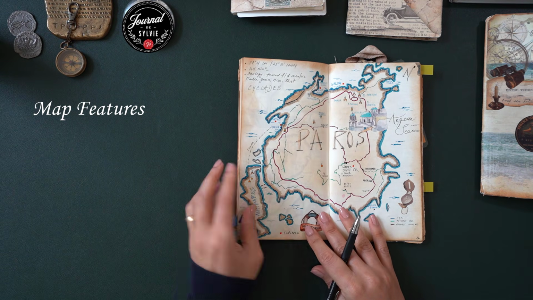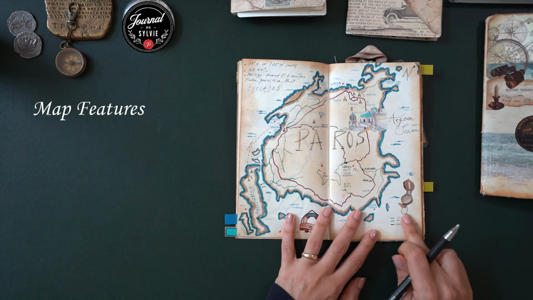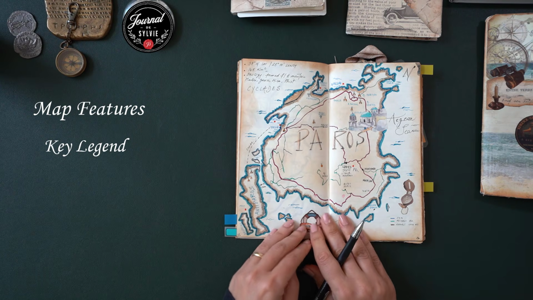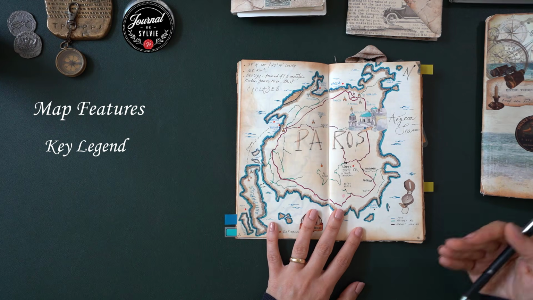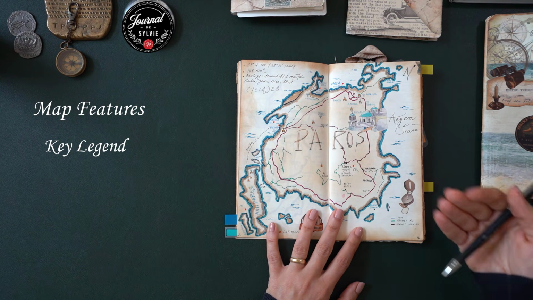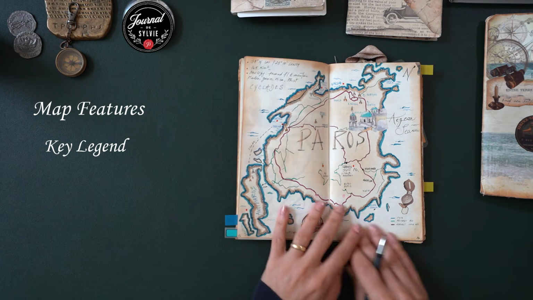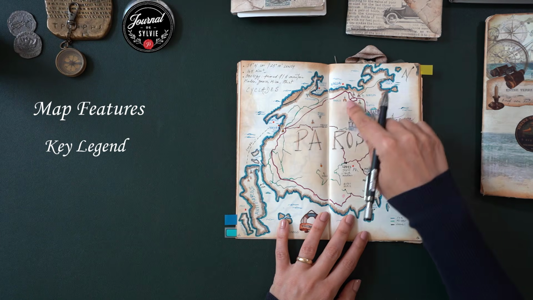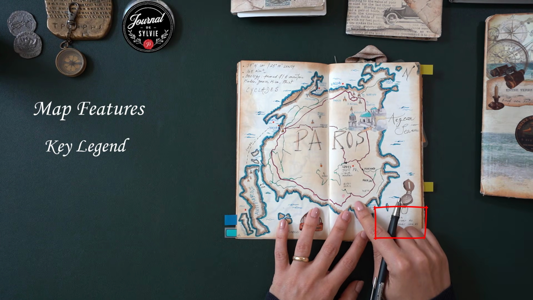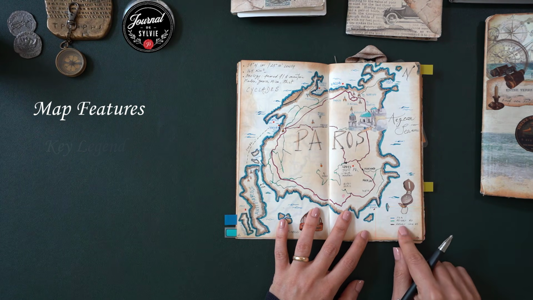Detail or feature number 3 is to add a small key legend. And I want to say also this is optional, which is the key legend is a simple guide that clarifies the meaning of map symbols and features. I also used it here because I had 2 different colors for 2 different types of roads. So it's easier to highlight it at the footnote.